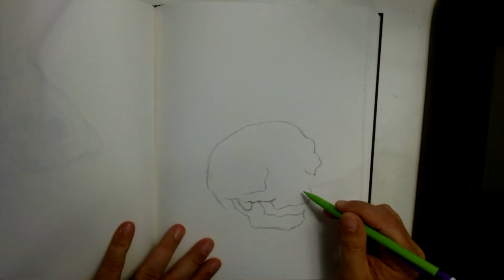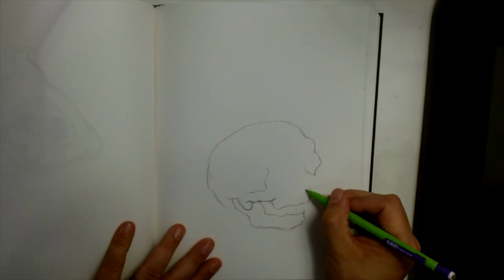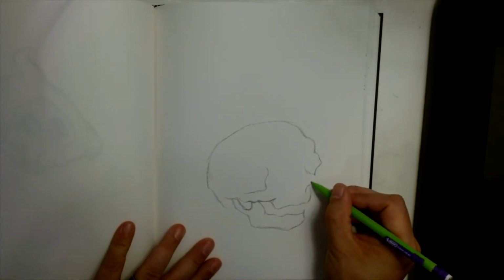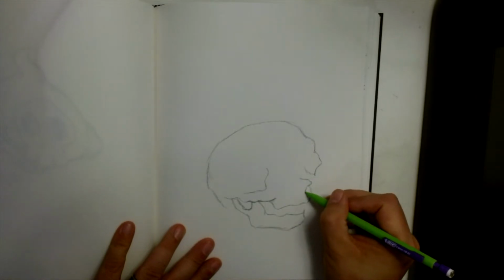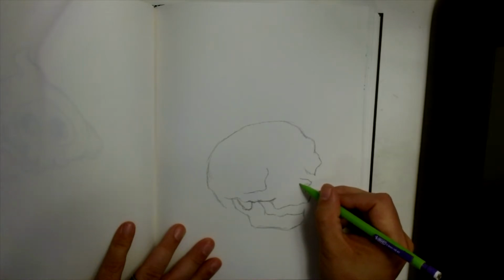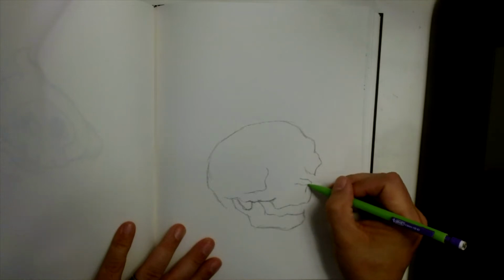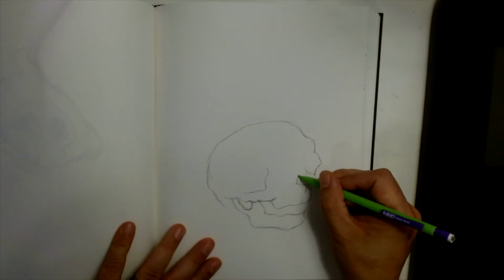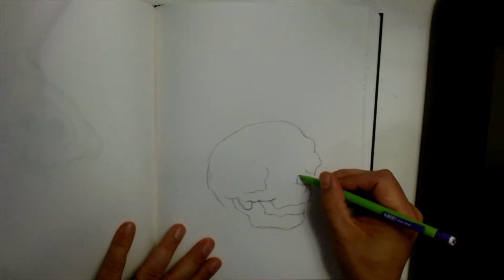So we're just kind of feeling it out right now. And I'm just kind of building up with line work for now, which will be completely overtaken by all the shading and stuff later.